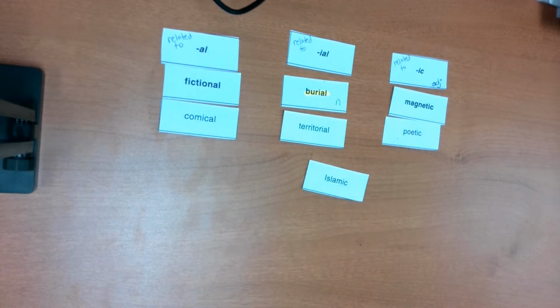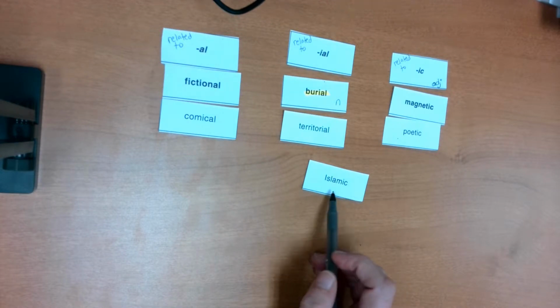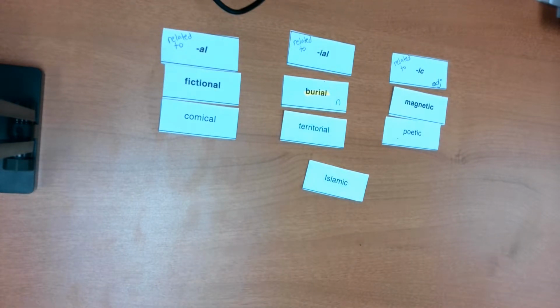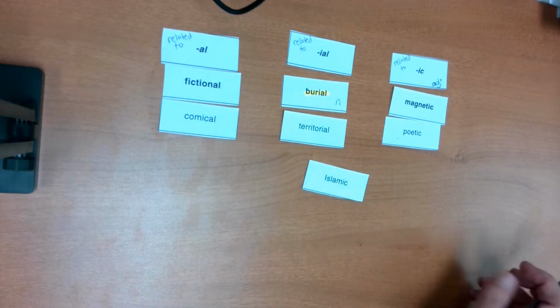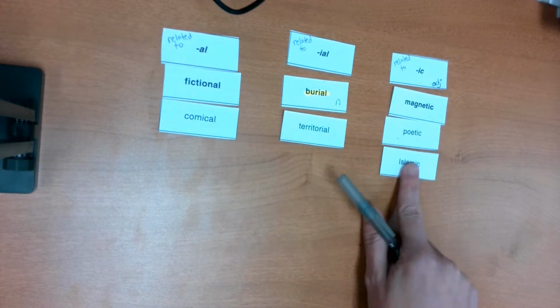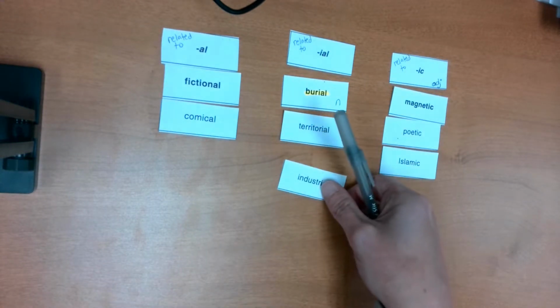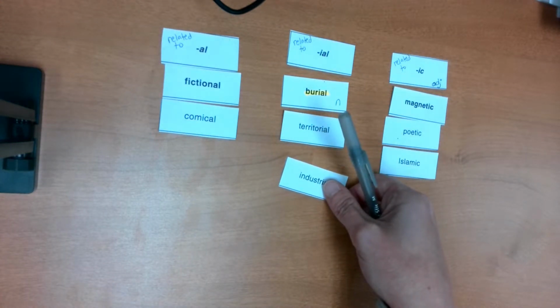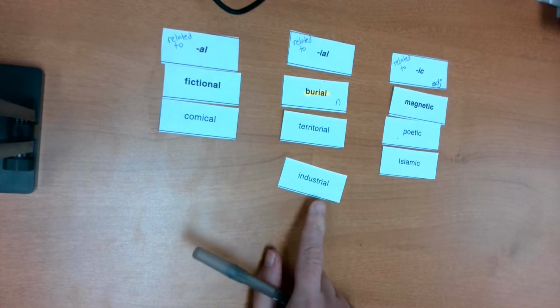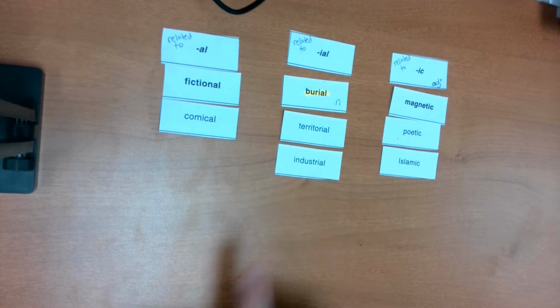Islamic, okay, and that comes from related to Islam. So you might have like an Islamic tradition that you notice, or the Islamic culture is an adjective. Industrial, we had industry as our base word, and we changed that Y to I before adding that suffix that begins with a vowel. Industrial.